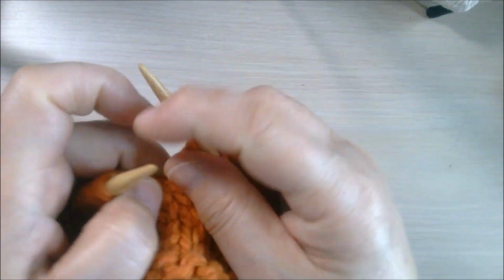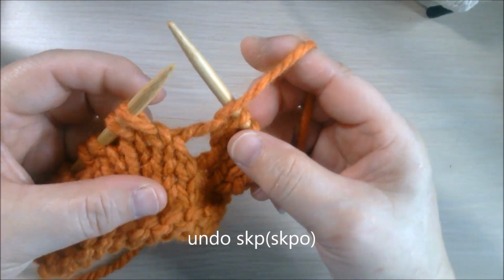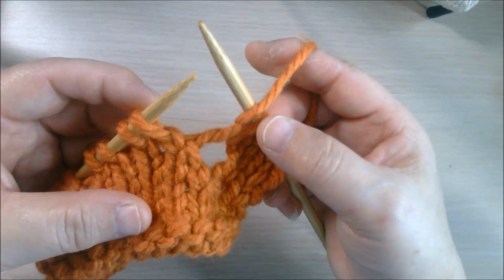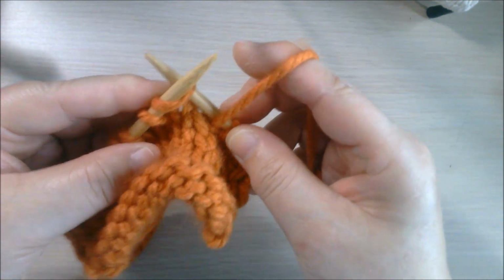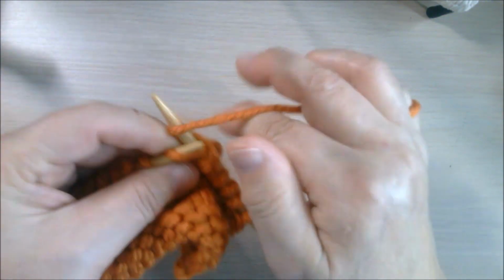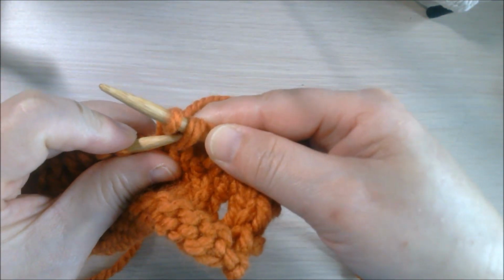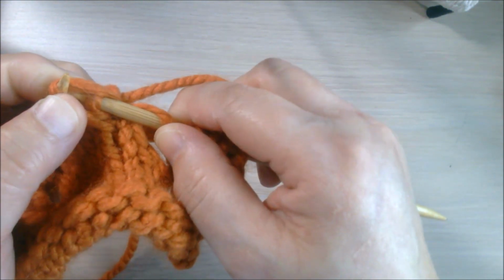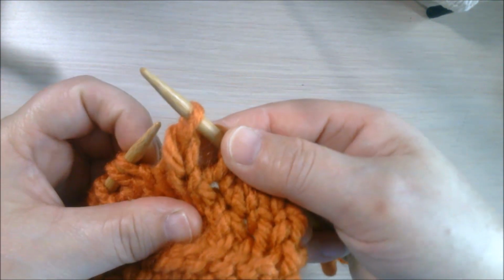Okay, the last one is called SKP. Not a whole lot of knitters do this, but when it comes to SSK, I always do SKP. This is how you do SKP. Slip one as if you're going to knit. Then you're going to knit the next one. Then you're going to pick up the slipped stitch, pass it over the knitted stitch, and drop. So the result looks like this.